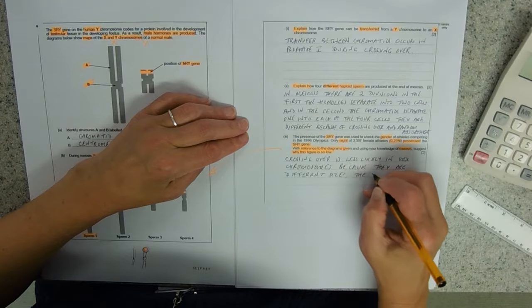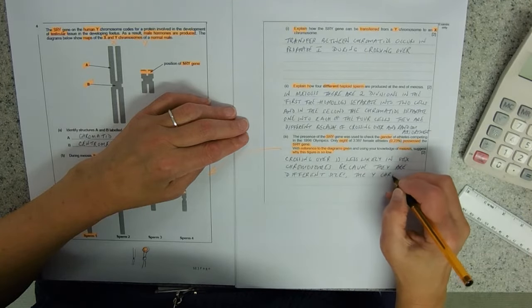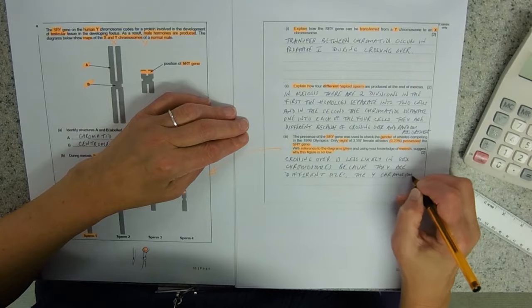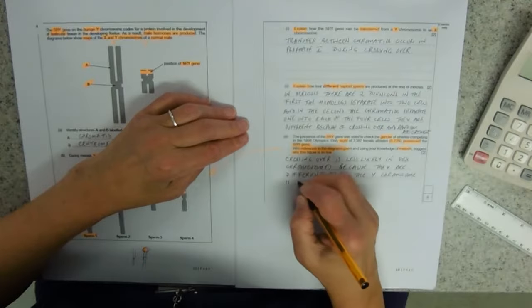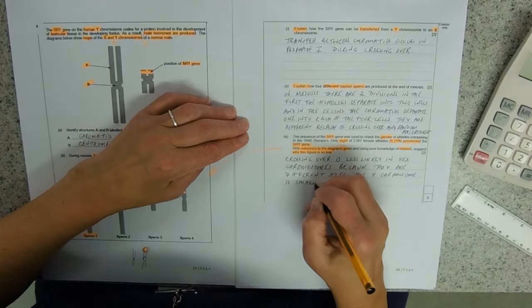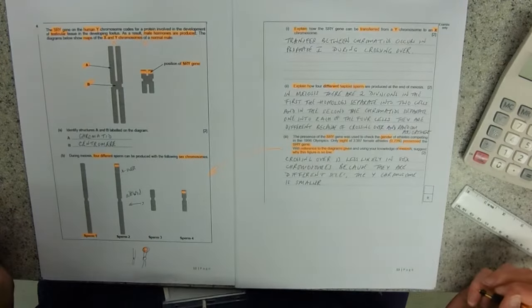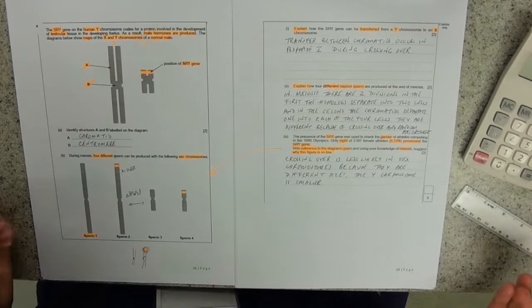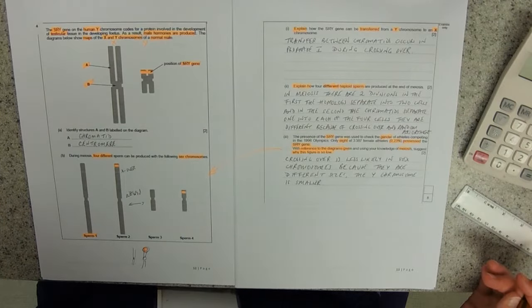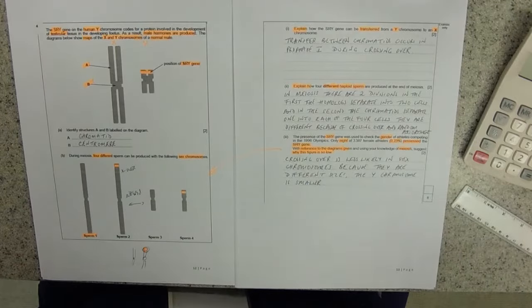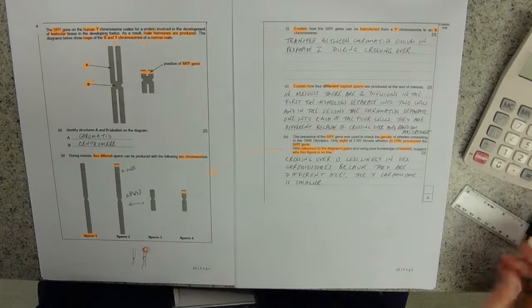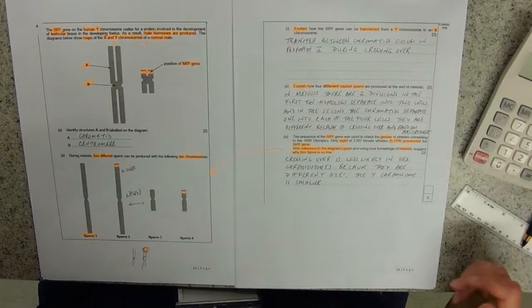The Y chromosome is smaller, and now I have referenced my diagram. And you could put crossing over is rare, more difficult, has a lower probability, any of those ways of putting it. But it is just less likely just because they're totally different sizes.